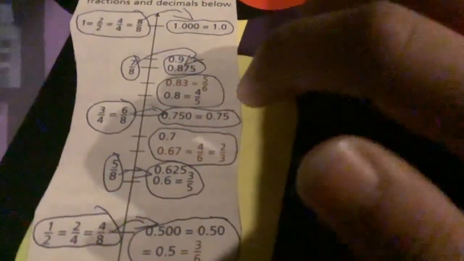But what about this one? 0.75, wait a second. 3/4 equals 6/8. Oh yeah, that makes sense, because 3 times 2 is 6, and 4 times 2 is 8. So those are equivalent fractions. But what about these decimals? Let's see if they are equivalent. 0.750 equals 0.75.